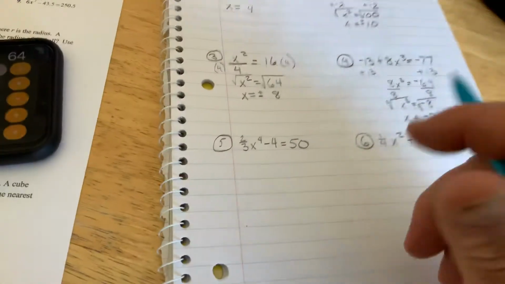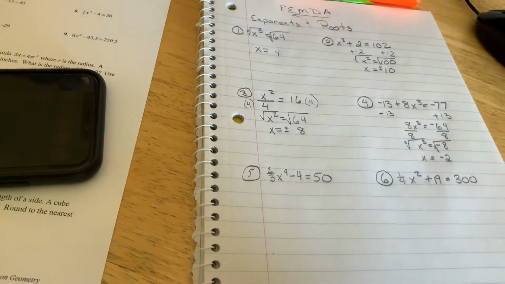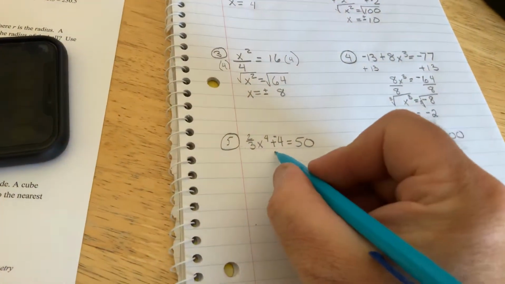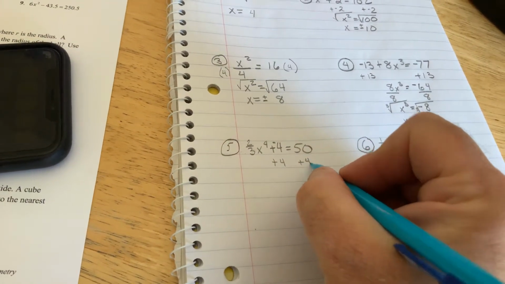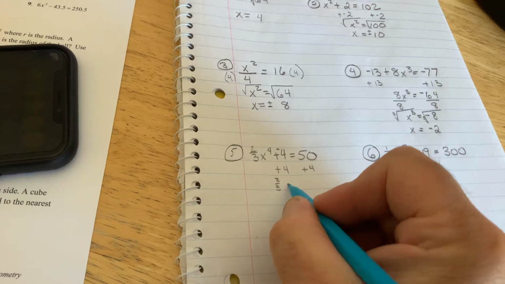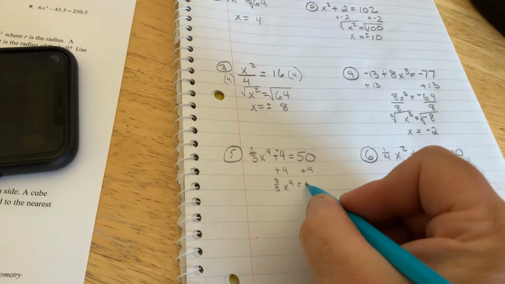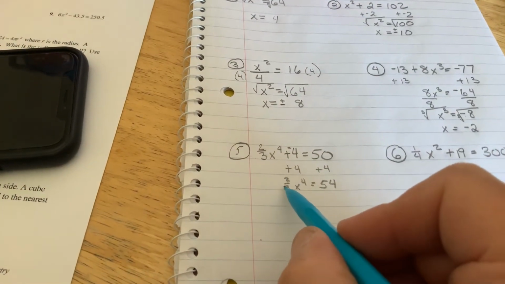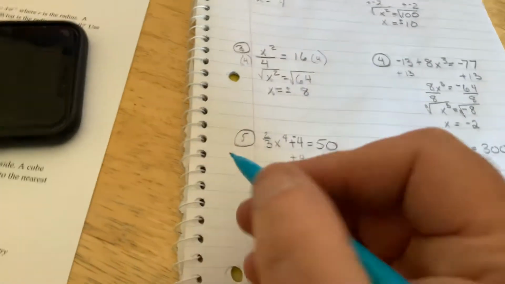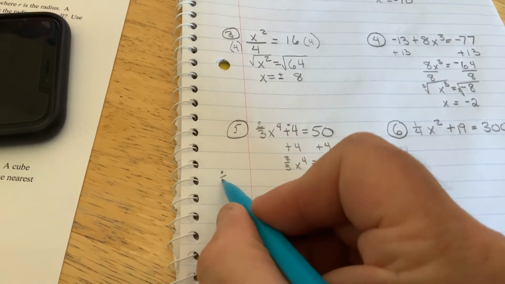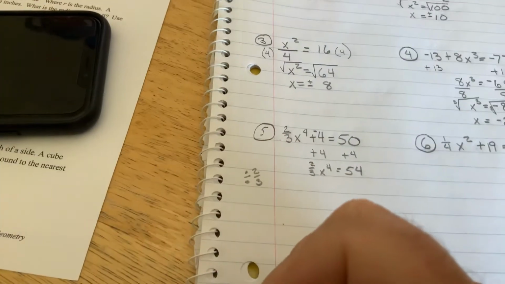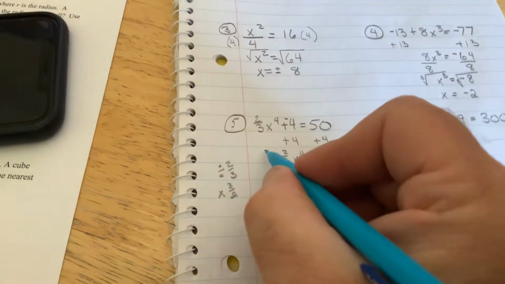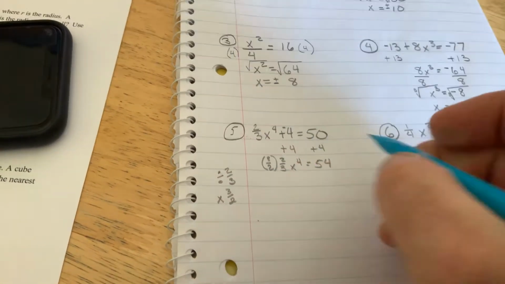Now number 5. First thing I would do here, I hope you're saying LCO, I'm going to add 4 to both sides, and I get 2/3 x to the 4th equals 54. Now we have to divide by 2/3. If you remember, how do we divide by a fraction? Keep, change, flip. So it becomes times 3/2. I'm going to multiply both sides by 3 over 2.